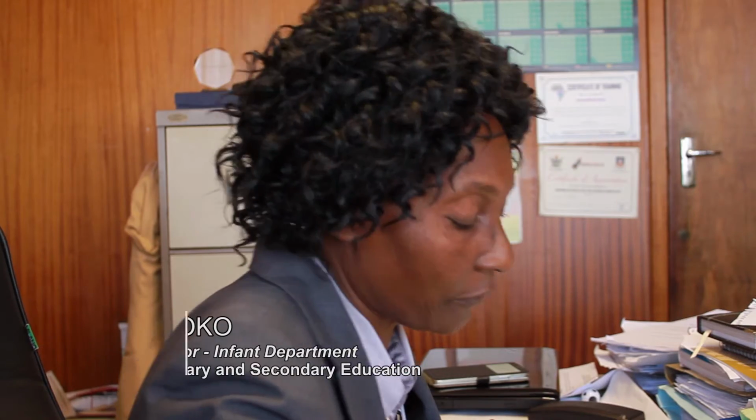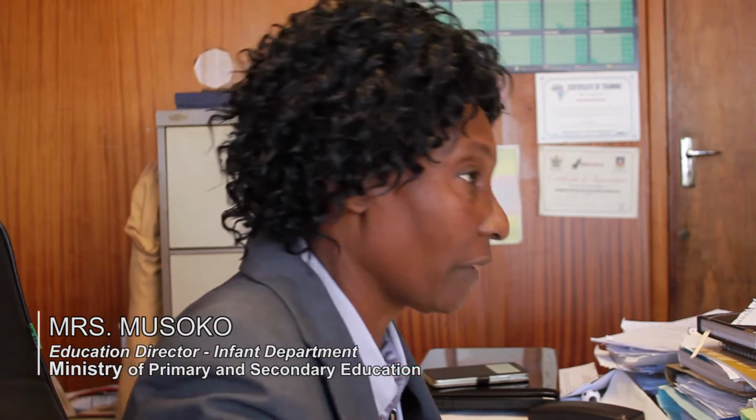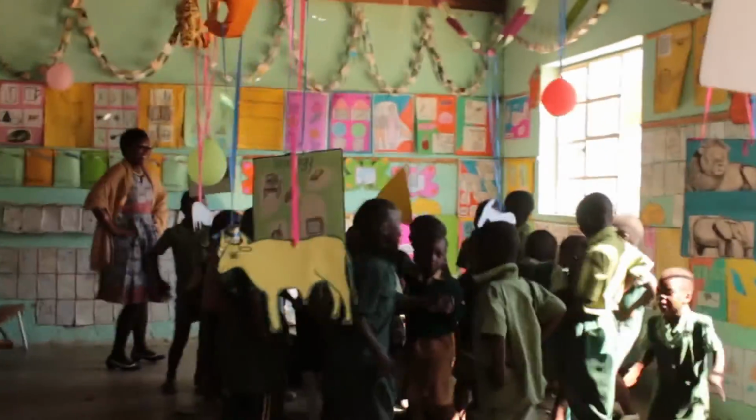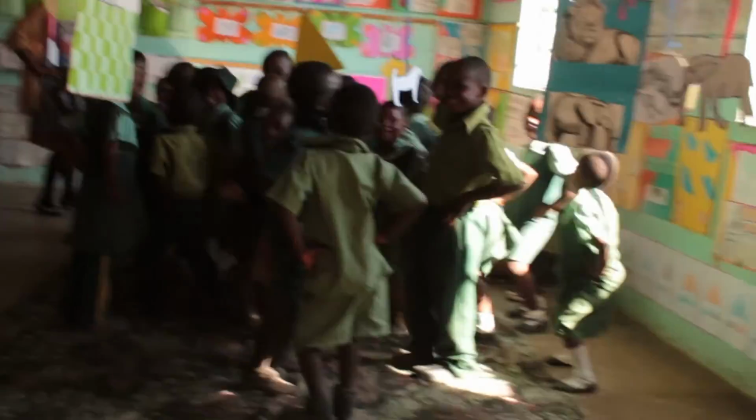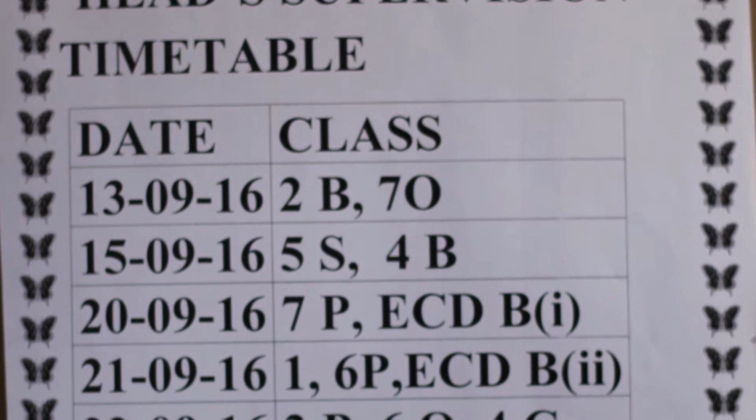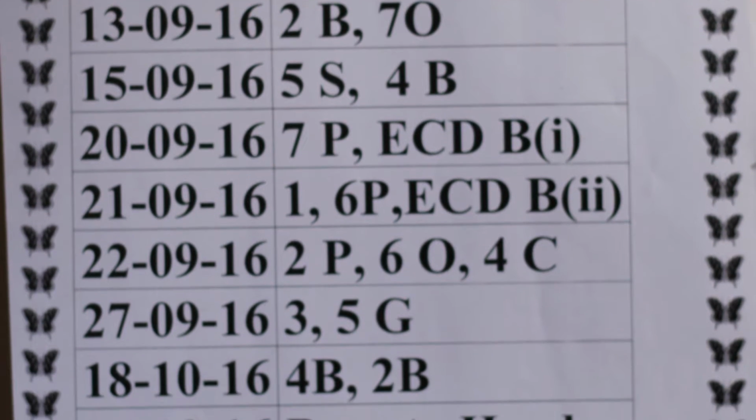We are grateful that we were able to train about 600 heads, deputy heads and TRCs in 2 provinces. And I think because there was a very big need, because these heads and deputy heads used to shun supervising ECD. During the past years, we had a problem of enrollment.